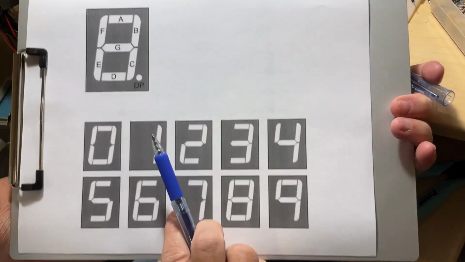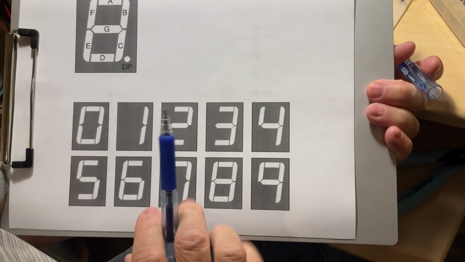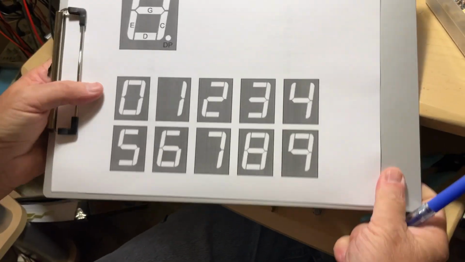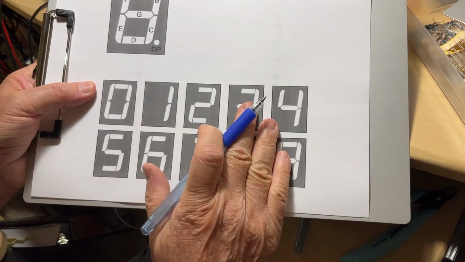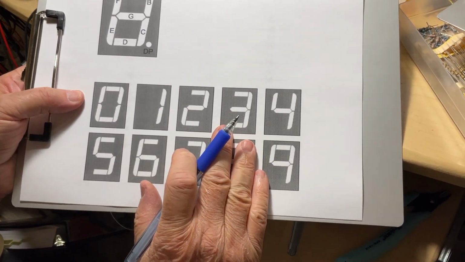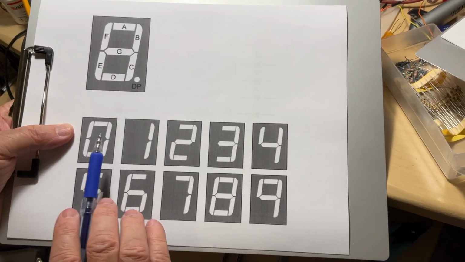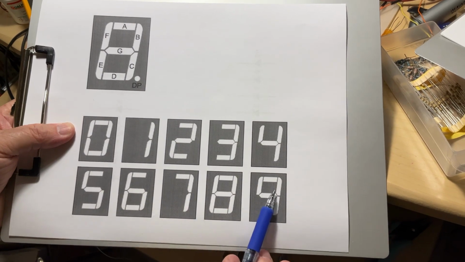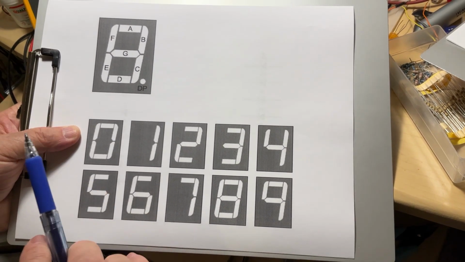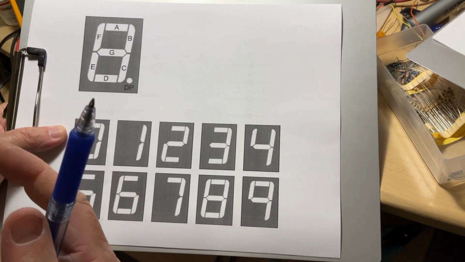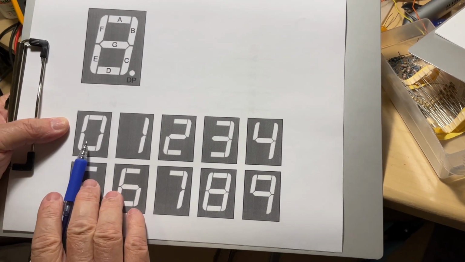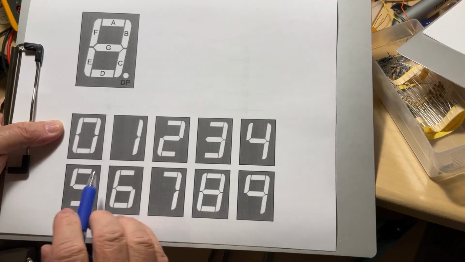Considering you're going to download this one, you're going to do yourselves a favor: in order to understand how you can display the numbers 0, 1, 2, 3, and so on up to 9, you should know what segments to light up. Let's leave the 0 to the end.